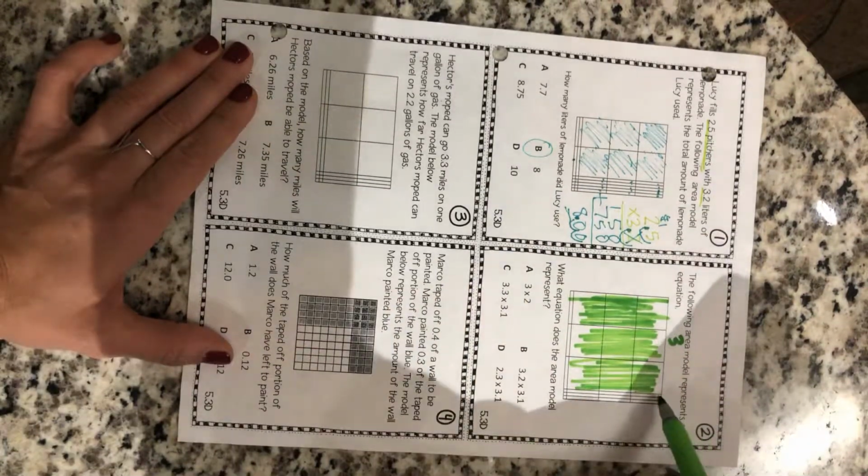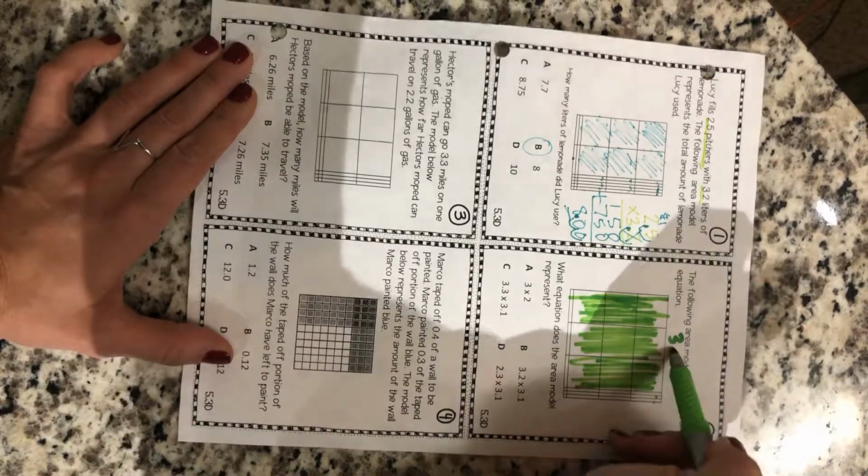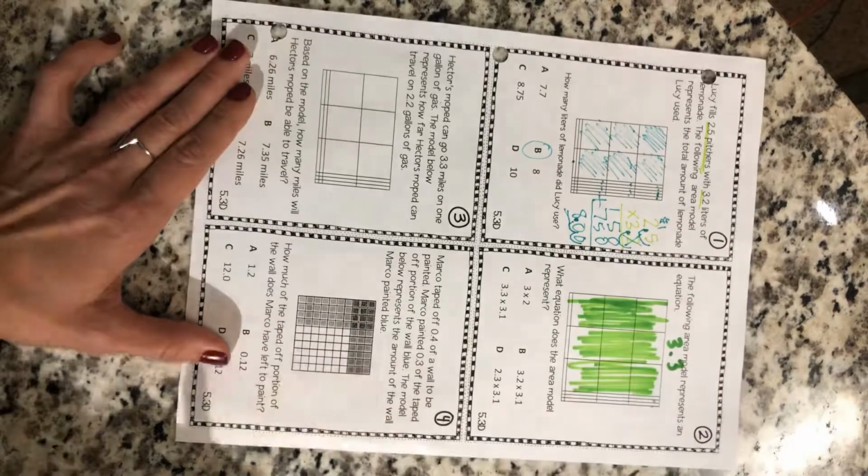And then these represent my tenths. So I have 1, 2, 3 tenths. So 3 tenths in my tenths position. Now they also go the other way.